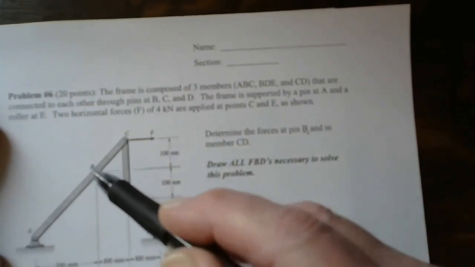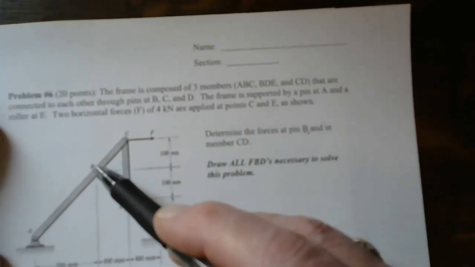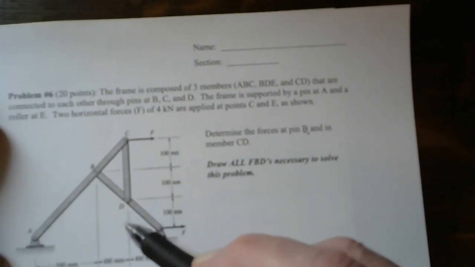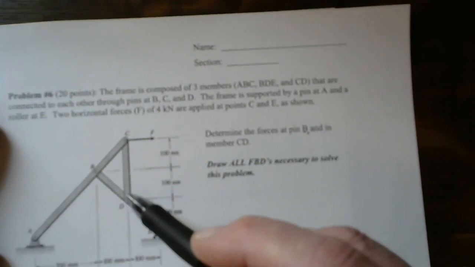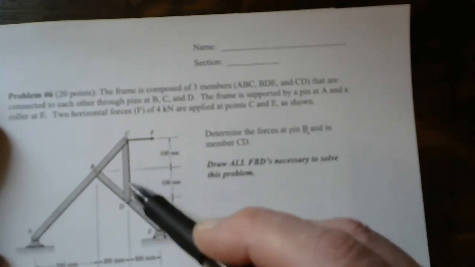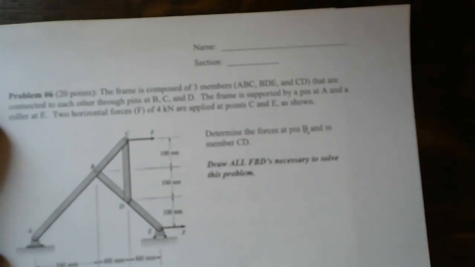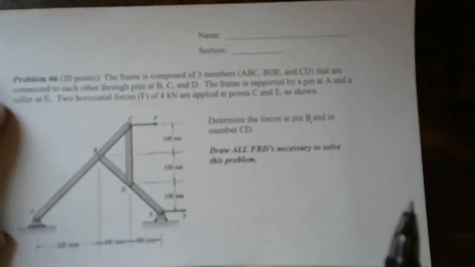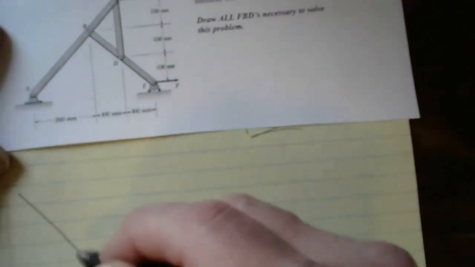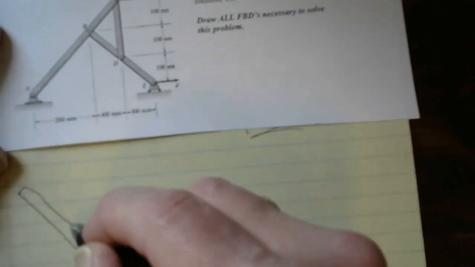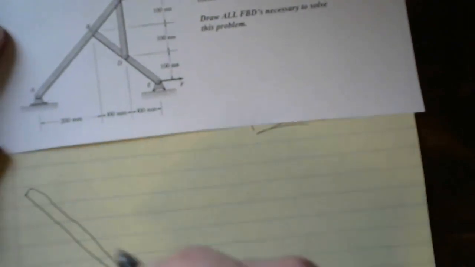It's going to be BX, BY, the X and Y components of the force acting at B. All right. And also FCD. Again, it's a two-force member. I know the line of action. The only unknown is the magnitude of the force. Okay. So I'm going to take then and draw a free body diagram of BDE. So this is what I have.